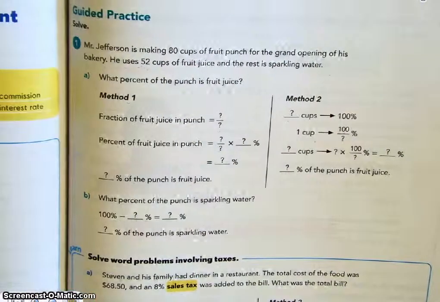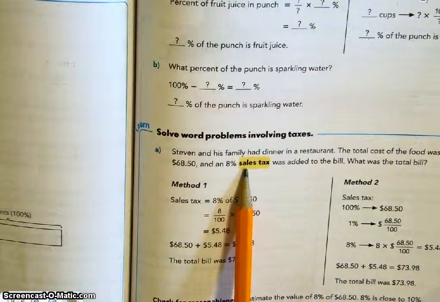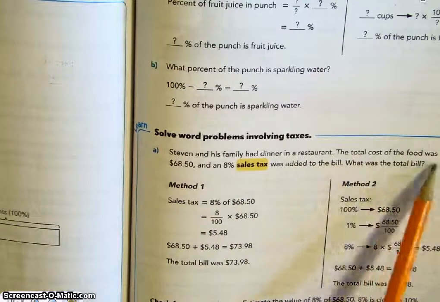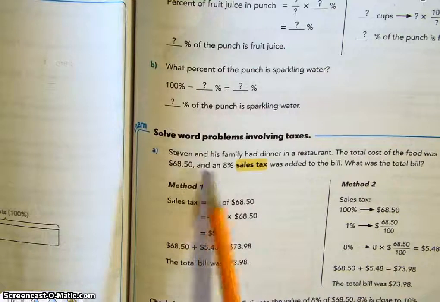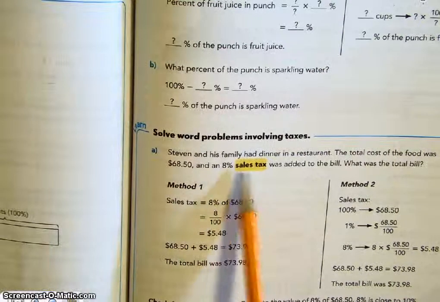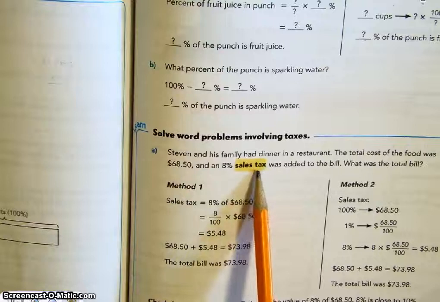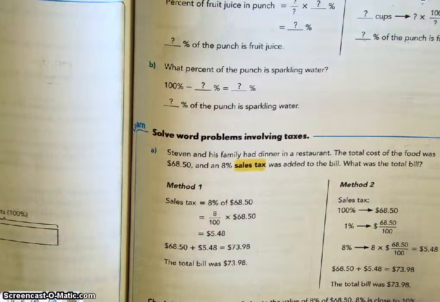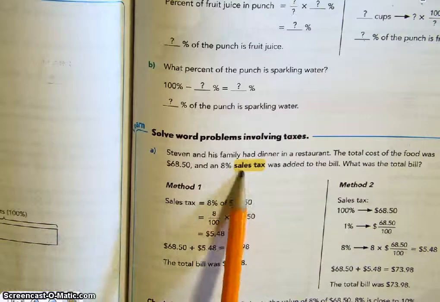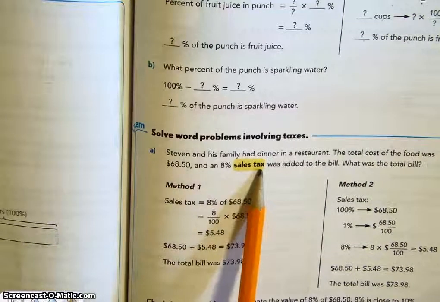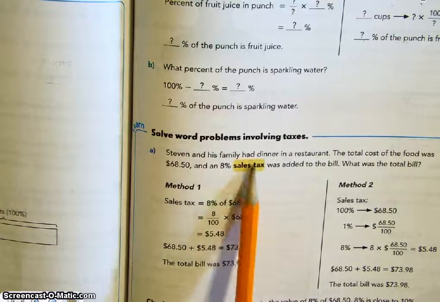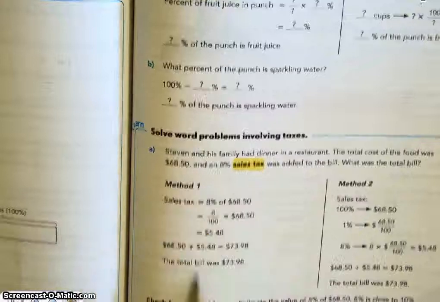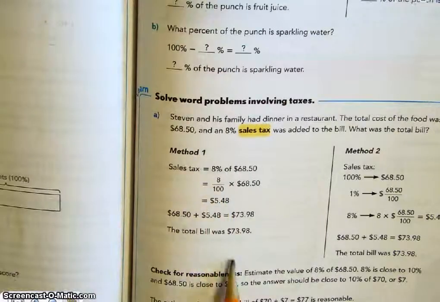I want to point out down here on our vocabulary word, Stephen and his family had dinner in a restaurant. The total cost of the food was $68.50 and an 8% sales tax. Sales tax, I think we're all pretty familiar with that, but it's just what is added to the bill for the state amount. So you can just define that however you want, what is added to the bill for the tax that the state or the government wants to take. And then let's go ahead and have you guys do this one on your own. Please do these practice parts, walk through them.